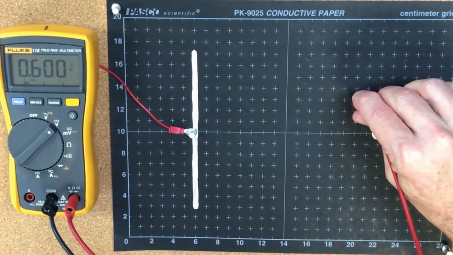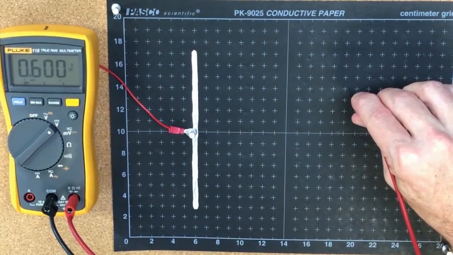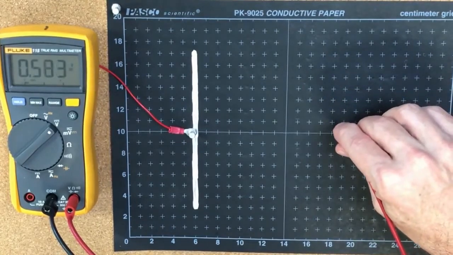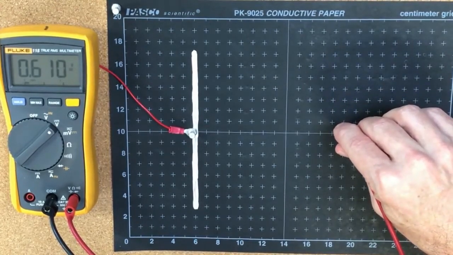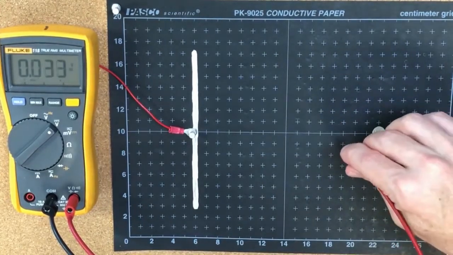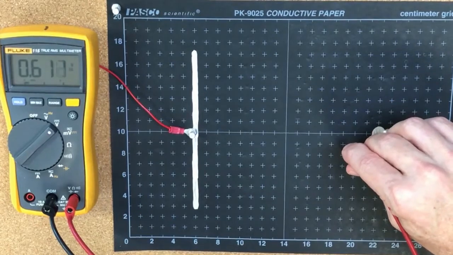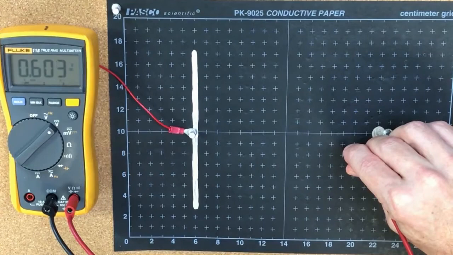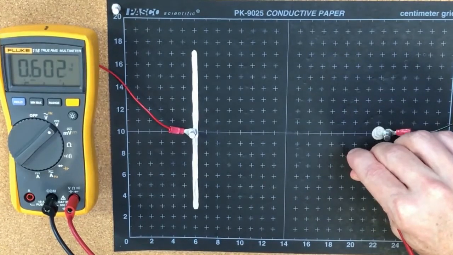That looks like 13 and 19.7, we'll call it. 10 and 18.5. 8 and 19.3, I would call it.